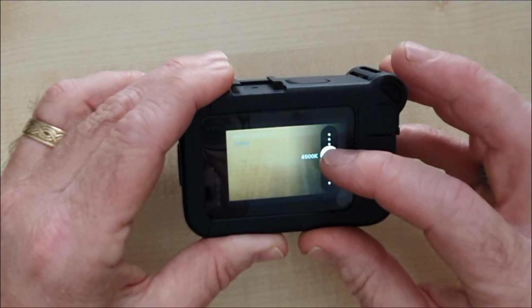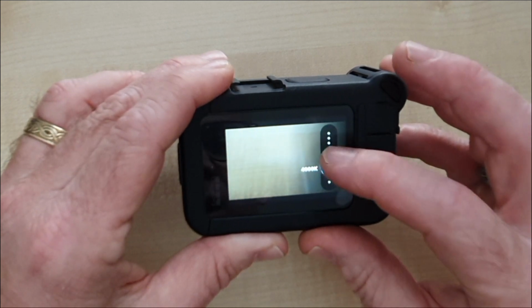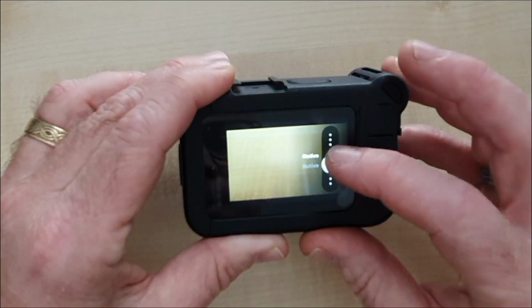Very blue at that one. So I think I'll probably keep that in the middle at auto. That looks pretty good to me.